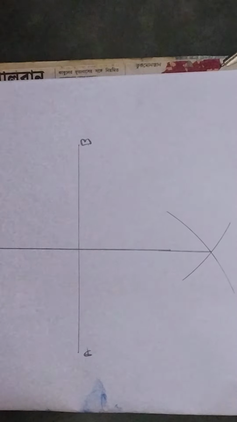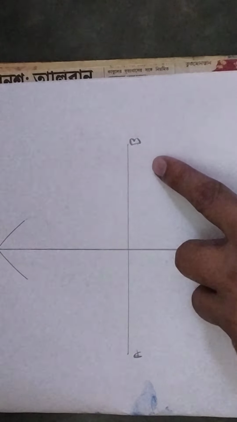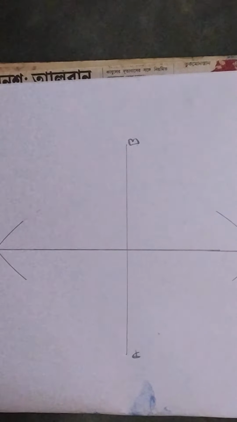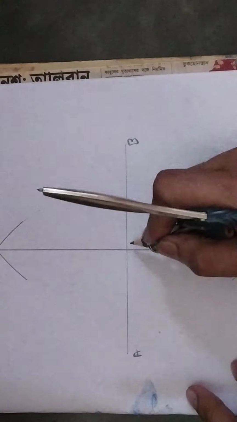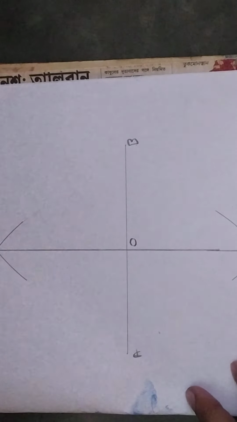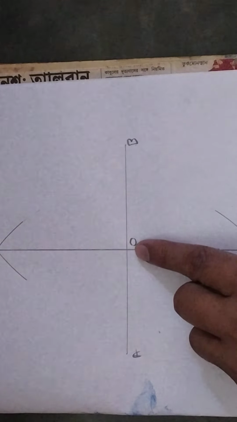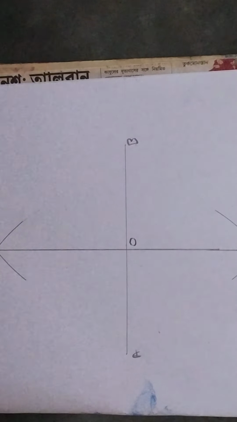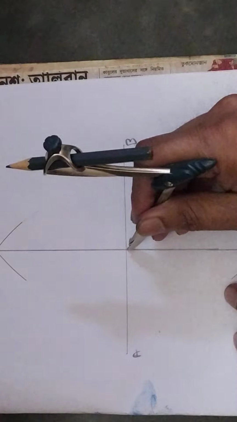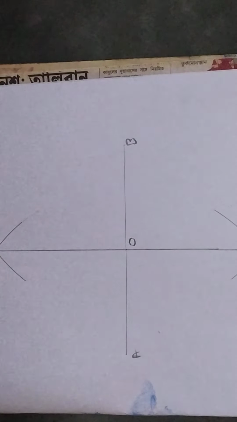Now what you have to do? This we have divided into 2 equal parts. Now you have to divide into 4 equal parts. Suppose this portion is O. And all of you know this O is the midpoint, as we have done in the previous question. Now what you will do?